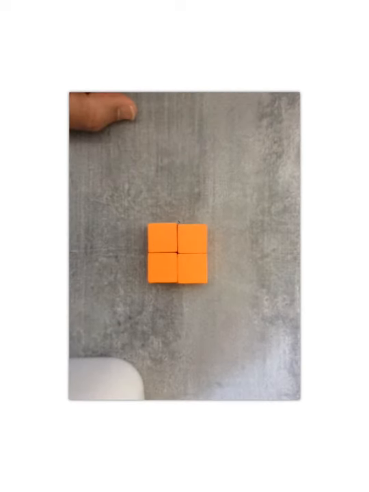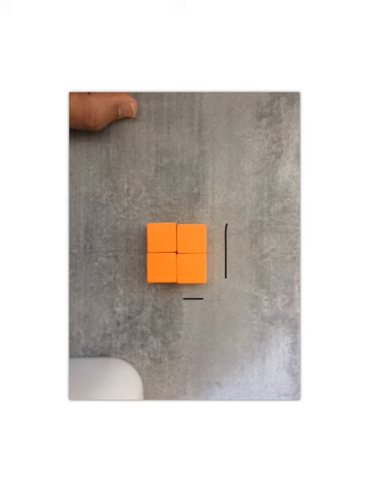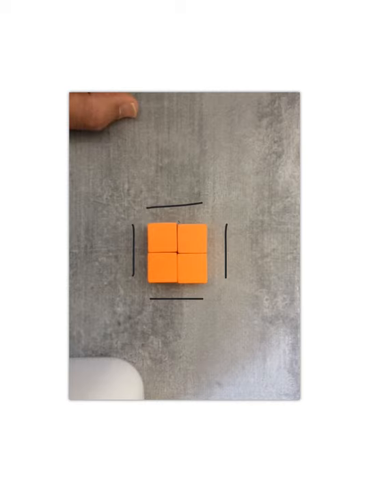Now some of you will be saying, well, that's a square. It's true, that is a square, but a square is a special type of rectangle, okay? So a square is just a rectangle where all 4 sides are the same length, okay?